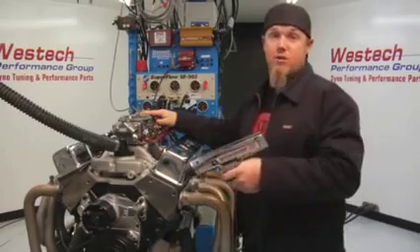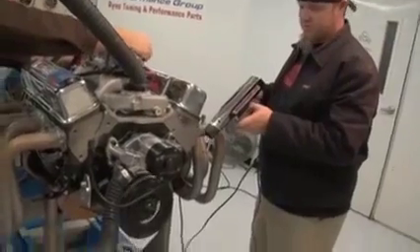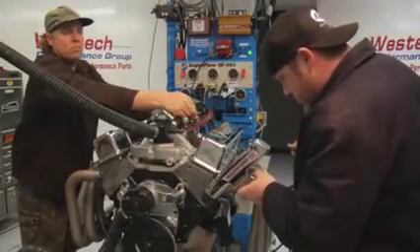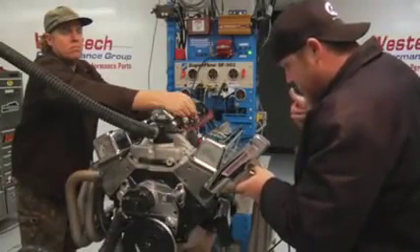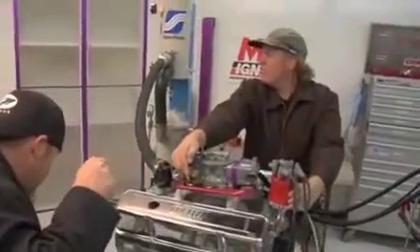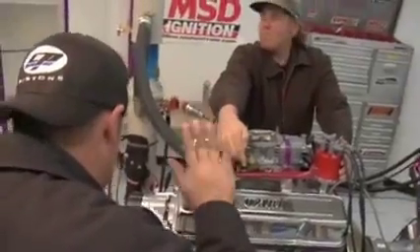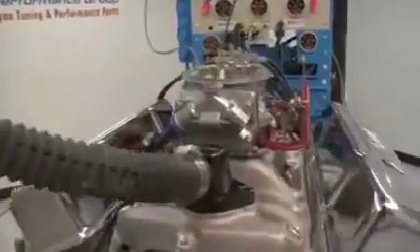So what we're going to do is, using our timing light, fire up the engine and rev it up to somewhere between 3,500 and 4,000 RPM, wherever our timing quits increasing. When we get it to where it's stopped adding advance with the distributor, I'll adjust the distributor so that our timing reads at 35 degrees, and then we're going to lock down the distributor.